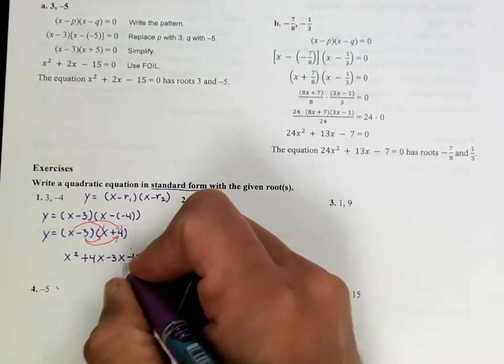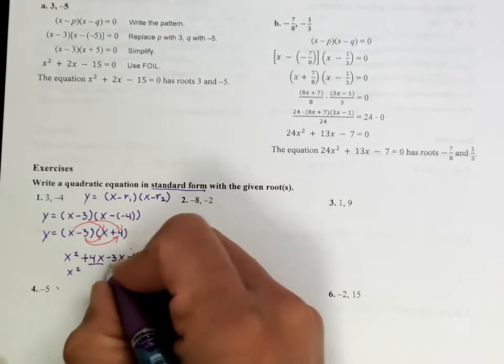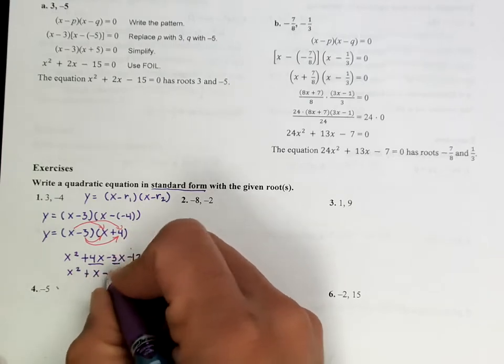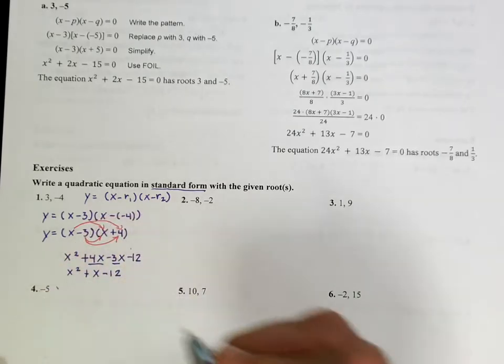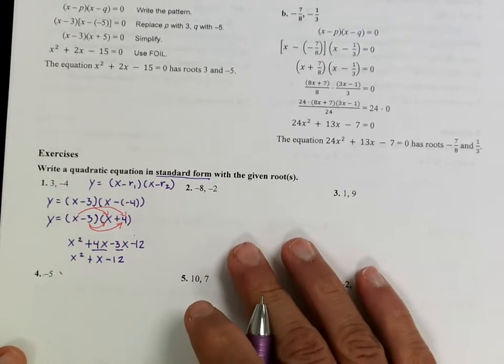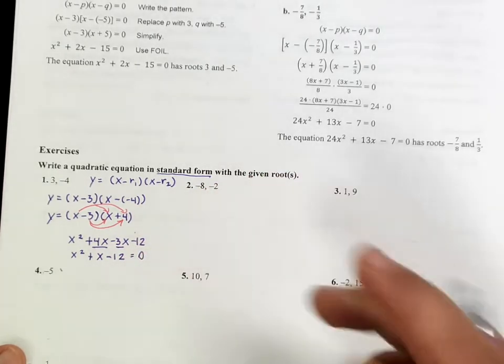Alright, so the answer for this one would be x squared, and if you add the like terms, it's going to be positive 1x, or just x, minus 12. Okay? So again, this is the quadratic equation in standard form. And if you wanted to check to see if this is right, if you get a factor, you can just set this equal to 0 and solve for it.